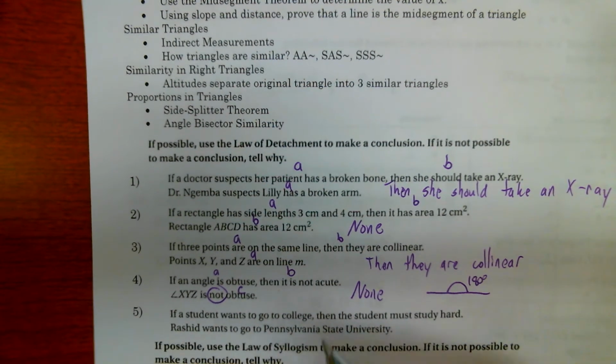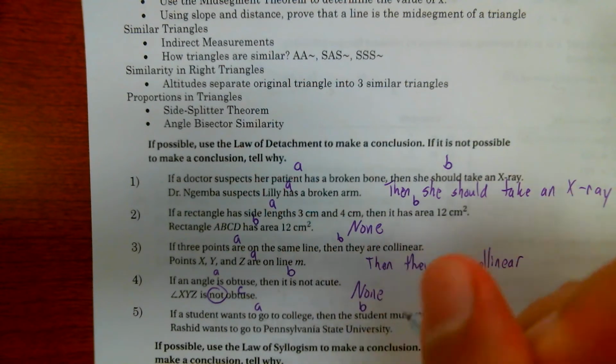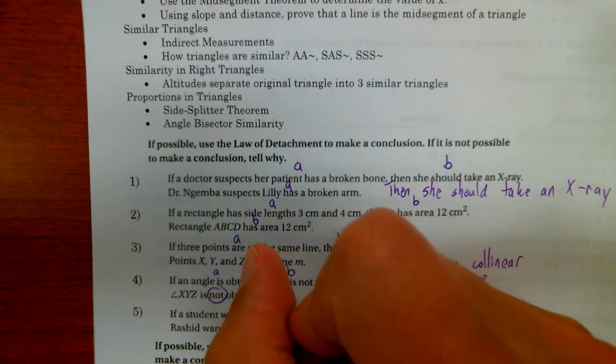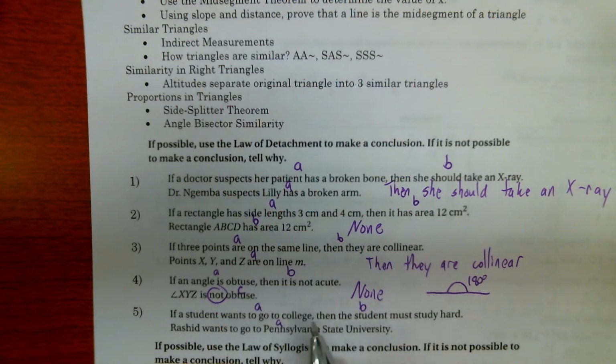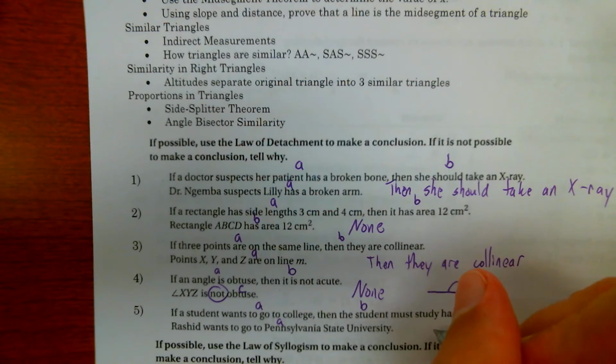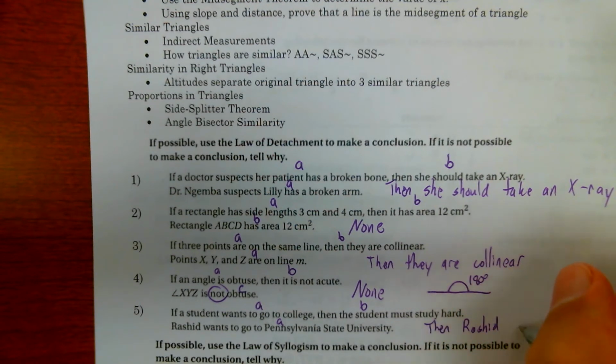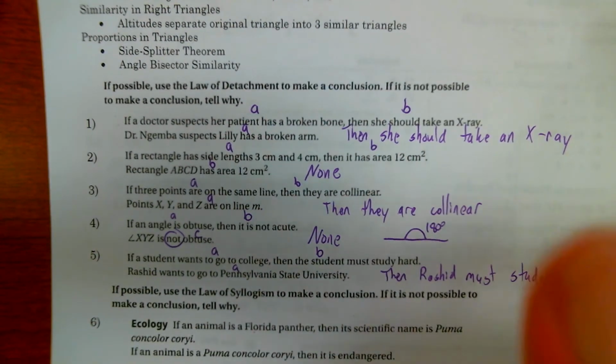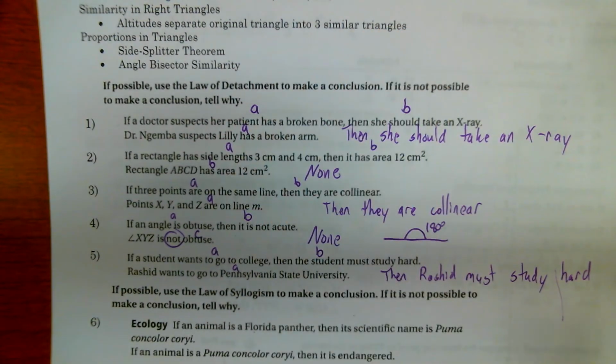Number 5, if a student wants to go to college, A, then the student must study hard, B. Rashid wants to go to college. I have A. Conclusion: then Rashid must study hard. Okay, that's the law of detachment, when I only have one conditional statement.